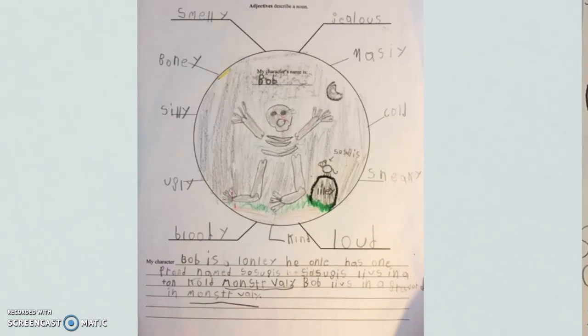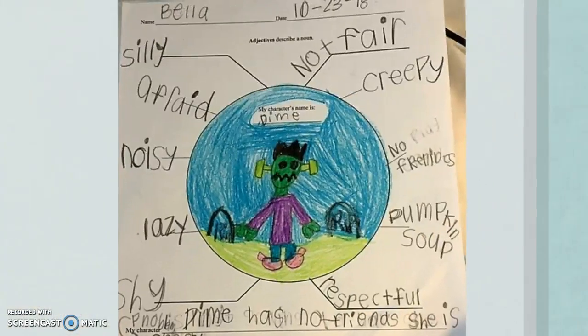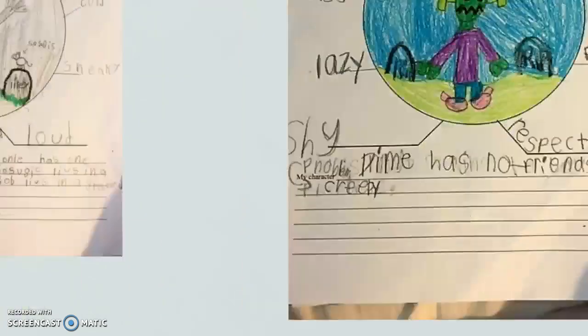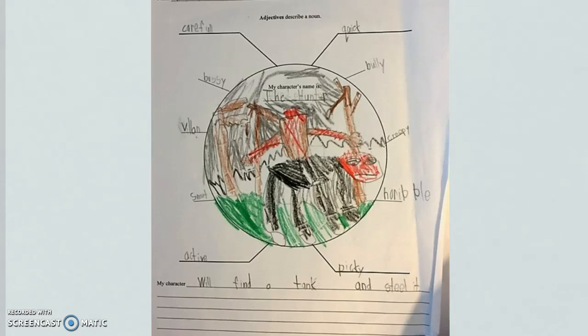This character has lots of different interesting adjectives. Most of the characters were villains because, like I said, it was Halloween and they wanted to do spooky characters. So here are some different adjectives to describe this character. And, you know, again, careful, quick, bully, creepy.